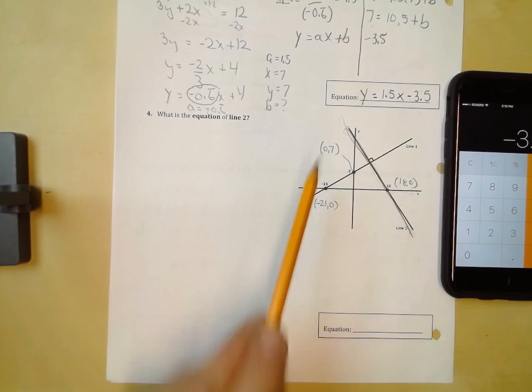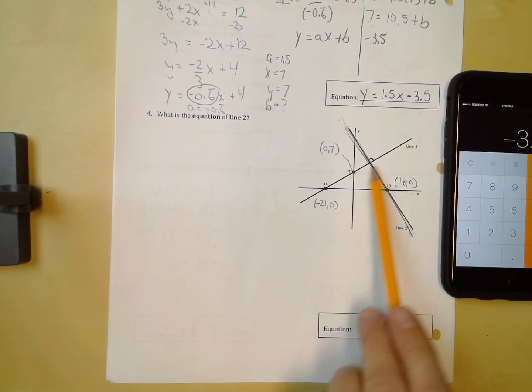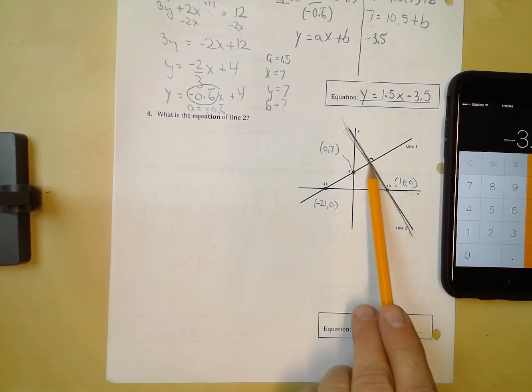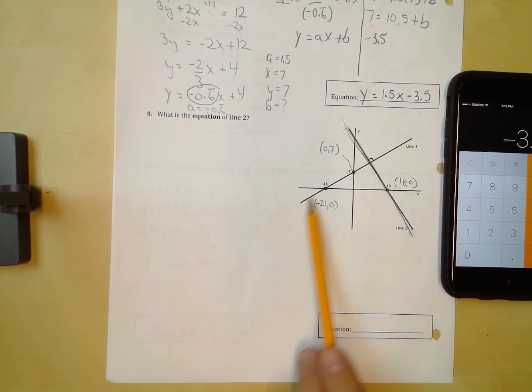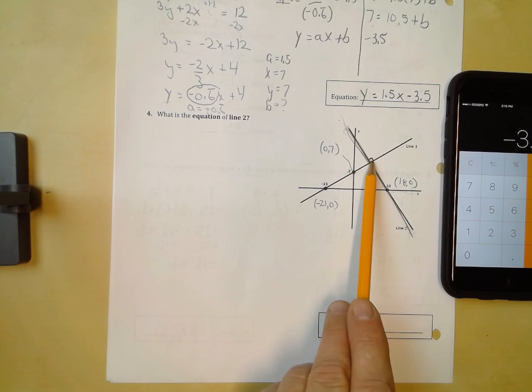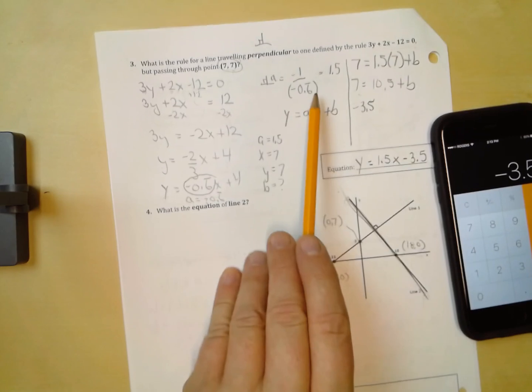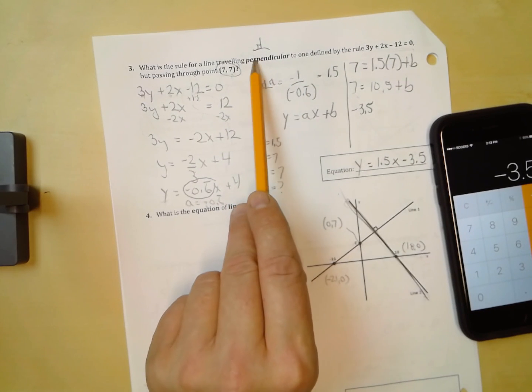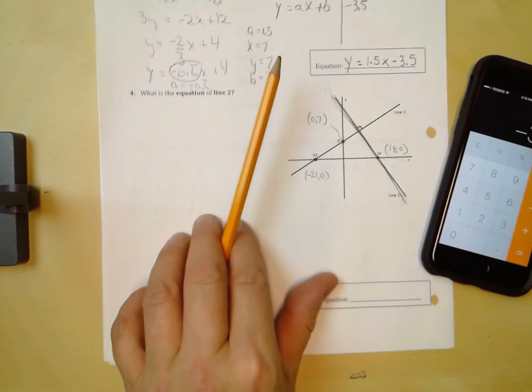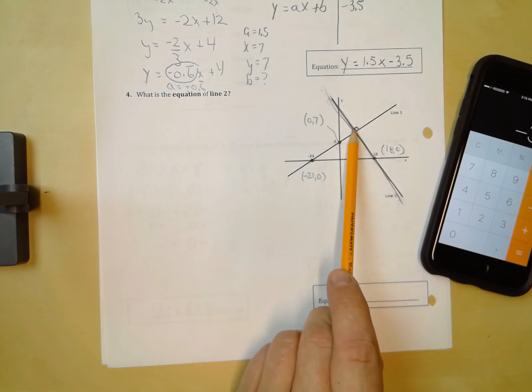But what we do know is this information over here. We know that line 1 is perpendicular. There's the right angle, so it's perpendicular to line 2. So that is the same as using the words that appeared up here in number 3. They used the words perpendicular here. Here, without using words, they've shown it to us in a symbol.